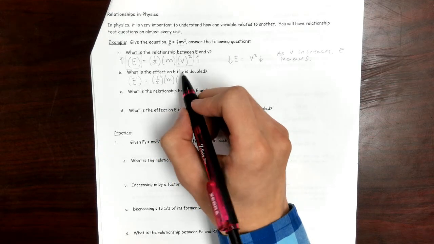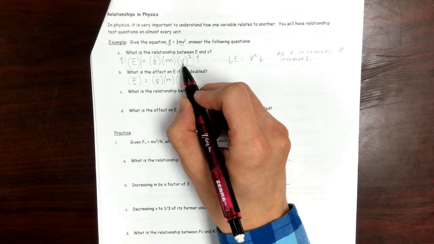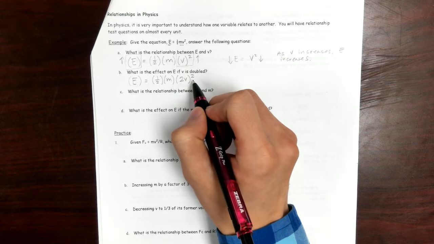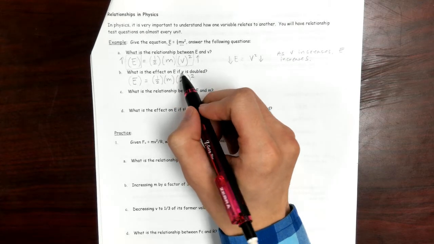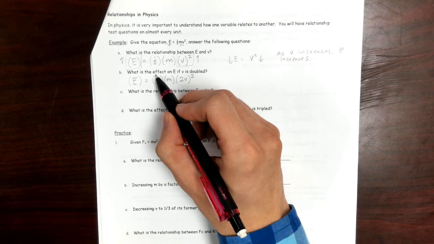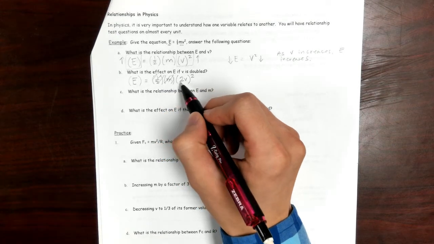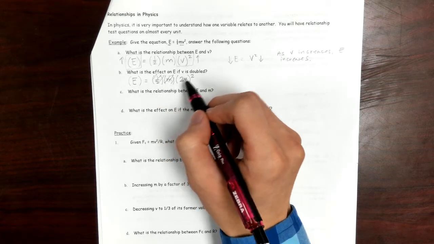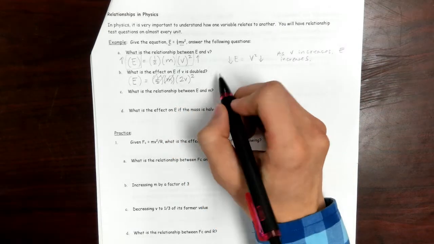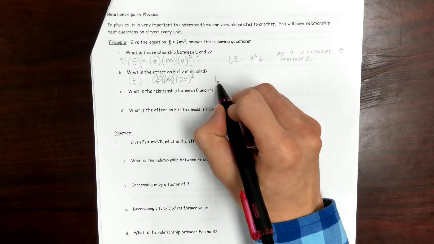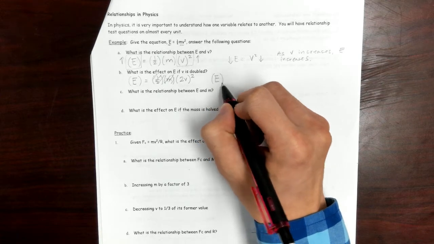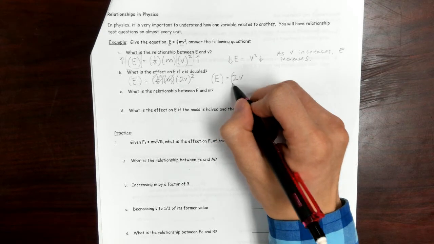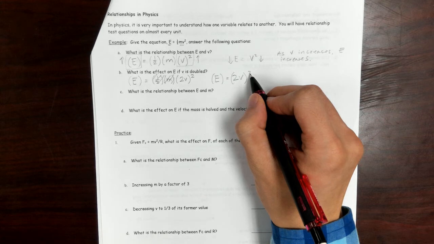So we don't have to worry about these two. We're going to double V. So instead of V, now it's 2V. Okay? And I still keep the squared. Okay? But we're only worried about E and V, right? So let's go ahead and ignore these for now. You'll still have to plug them in later on, but when we look at the relationship, we don't have to worry about these two, right? We're only worried about E and V. So E is now equal to 2V squared.